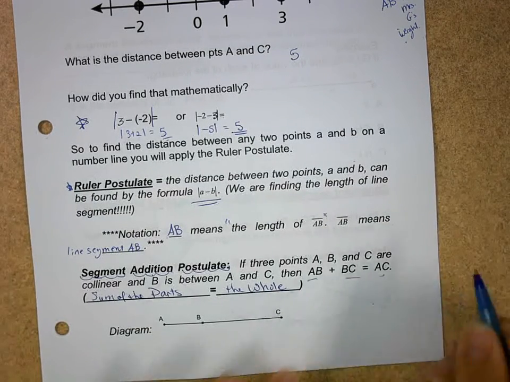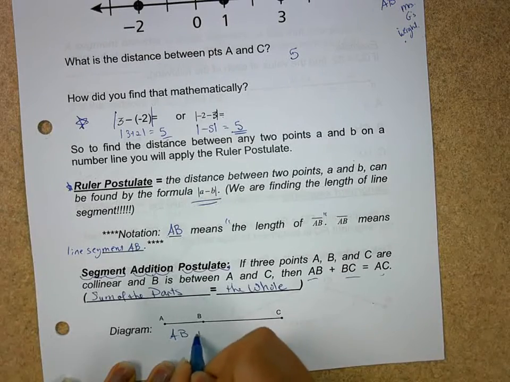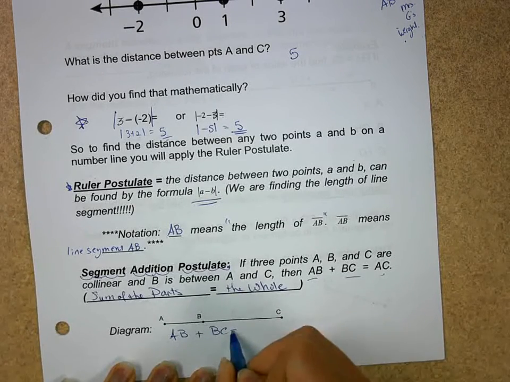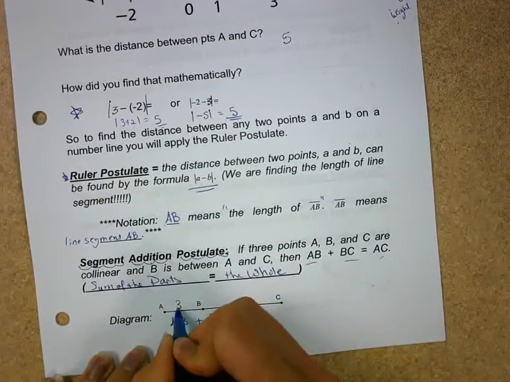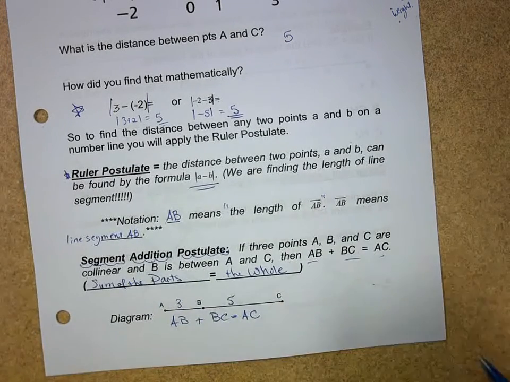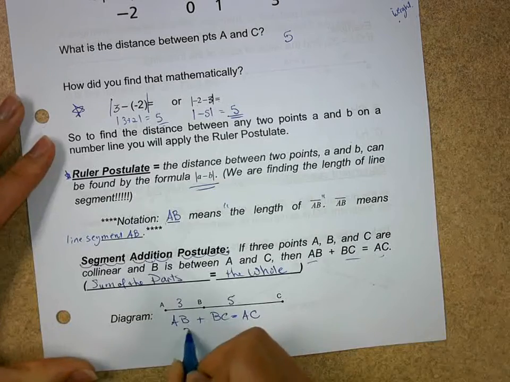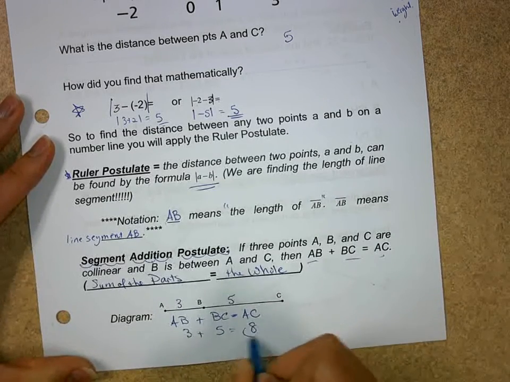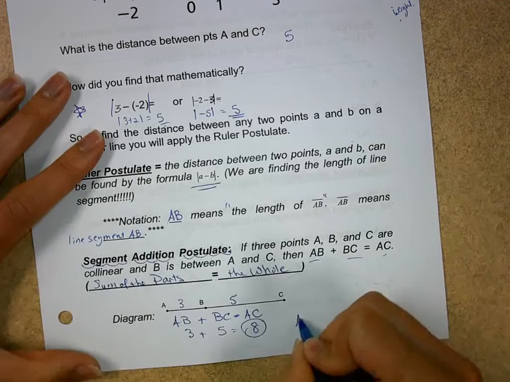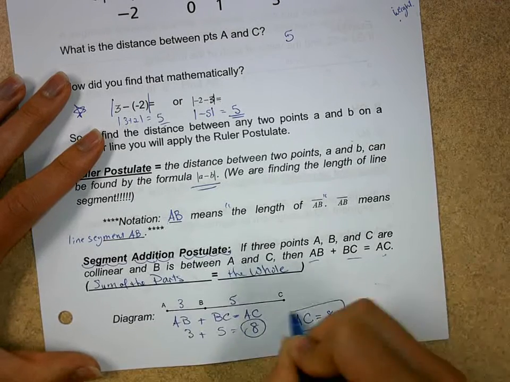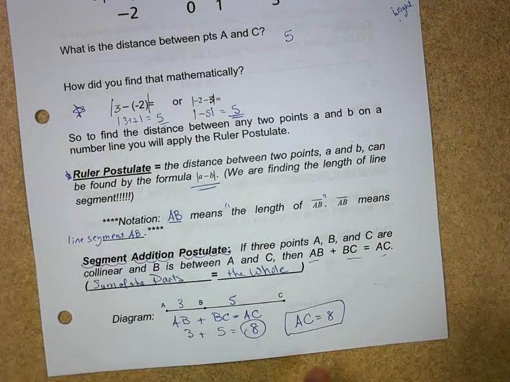And this is describing those parts. So I know segment AB plus segment BC equals segment AC. Well, if that's 3, let's say this one's 5. That's their lengths. No, that's not coordinates, lengths. I just go 3 plus 5, which equals what? 8. So notice my notation now. That means the length of segment AC is 8. But notice the instant I put that equal sign, there is no bar over the top because I'm describing the length of a line segment. So pretty cool. The segment addition postulate just says, hey, I can find the length of a line segment. So it's the sum of the parts equals the whole.